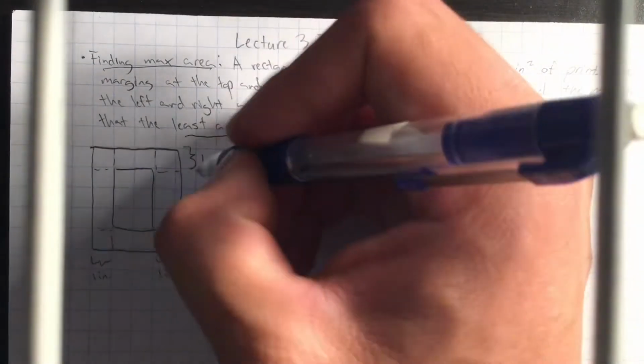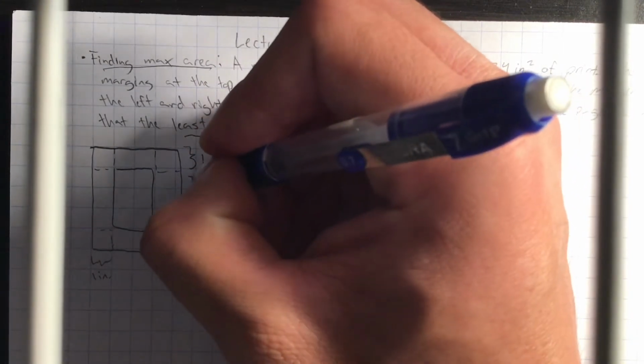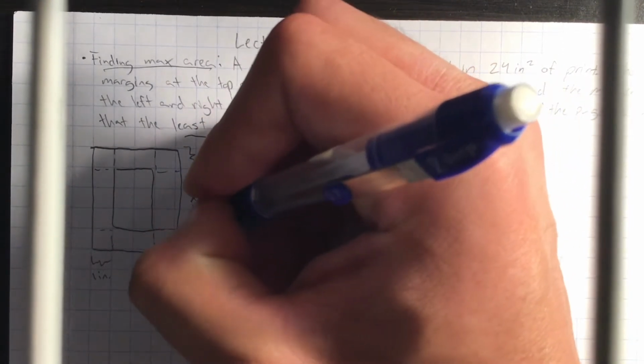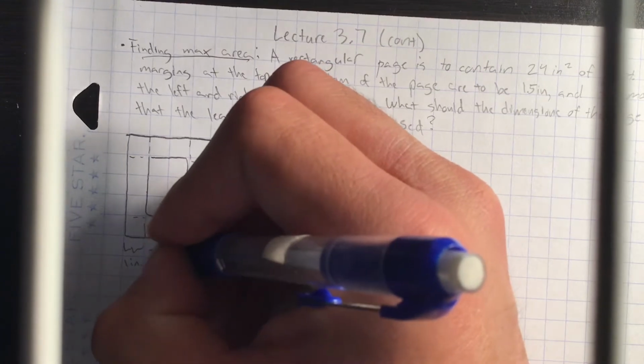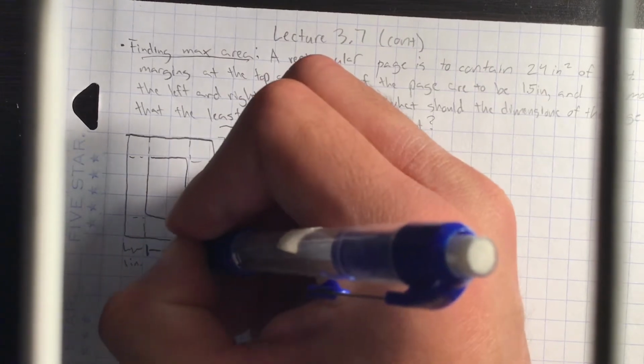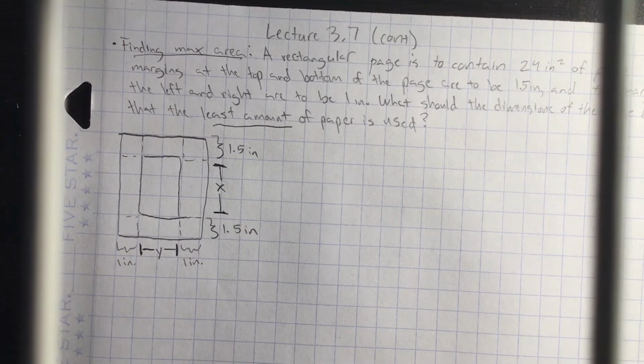And we can represent the area in between with x and y. So we'll just call this x. So that's this area between the margins. And we can represent this with y. I know it's kind of backwards, but it's okay. X and y. So that represents the area between the margins.